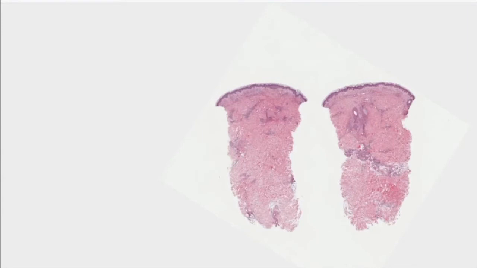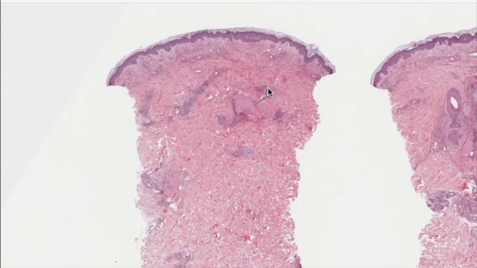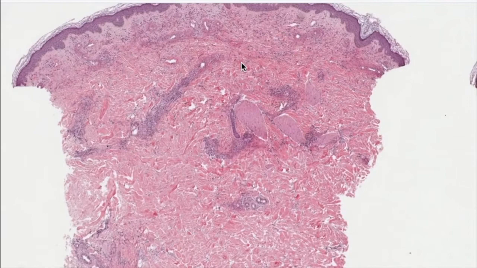So let's take another example. We have this punch biopsy, and those lesions are not in the order of the chapter we discussed, so we're just going through random examples.